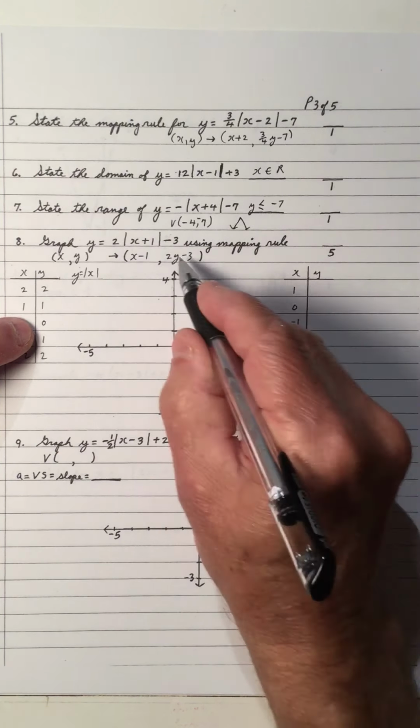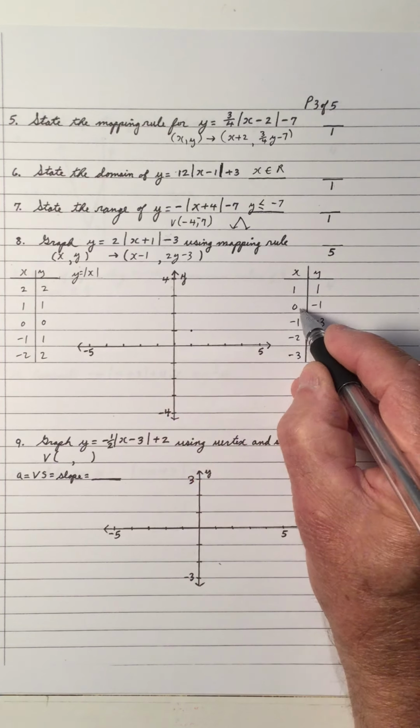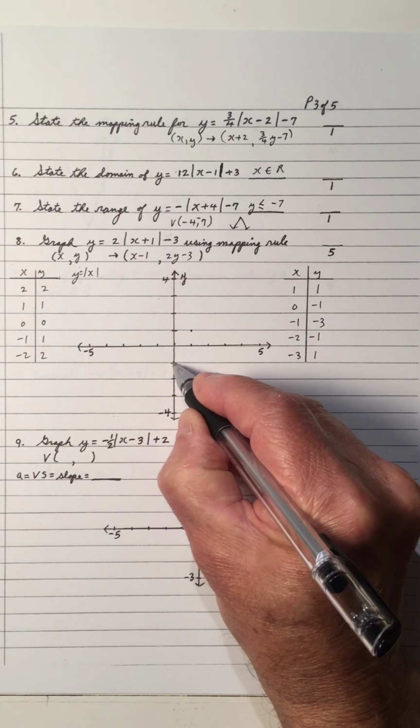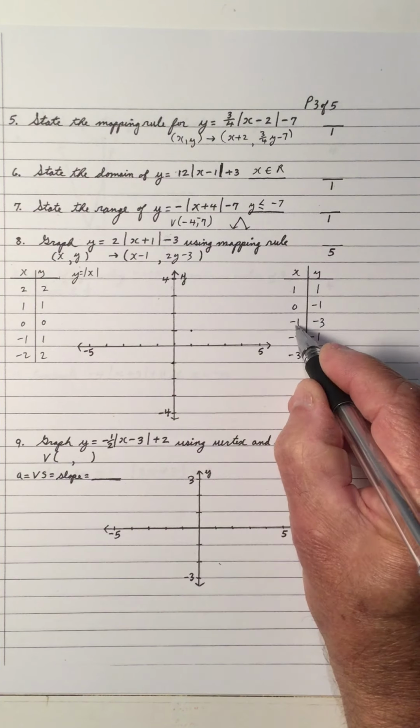2 times 1 is 2. 2 minus 3 is negative 1. So that means this is a negative 1. Because that's a 1. So 1, 1, same values of y. Put a 0 in. 0 in the place of y gives me 2 times 0 is 0, minus 3, negative 3. So we want to map. So 1 gives us 1. 0, negative 2. 0, negative 1. And we got negative 1, negative 3.